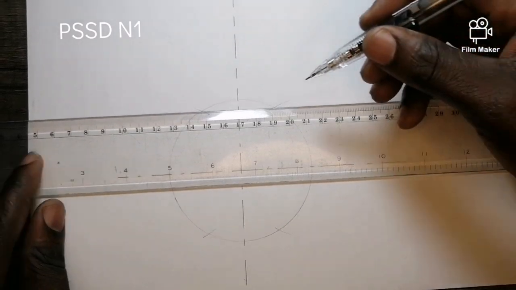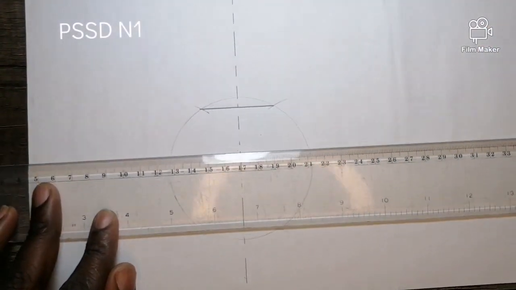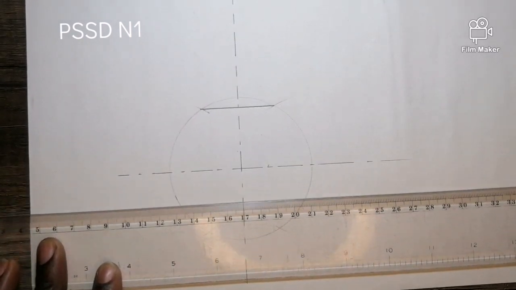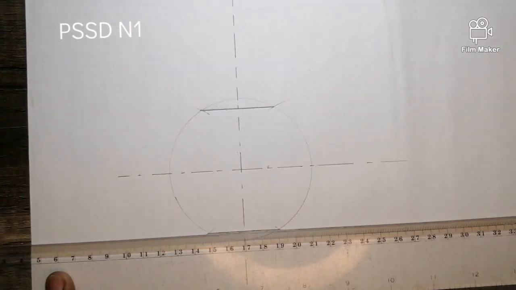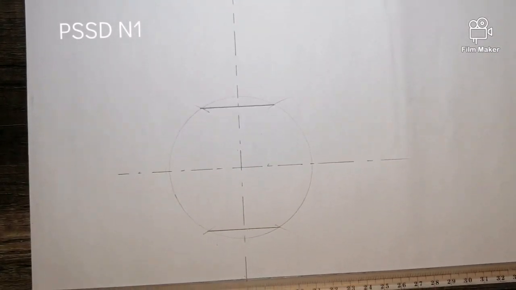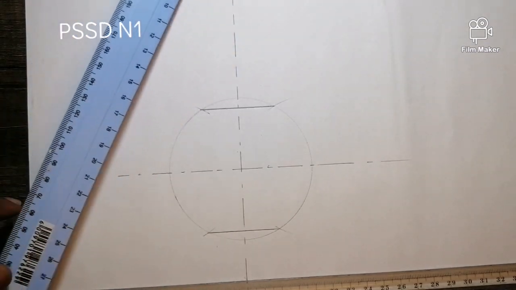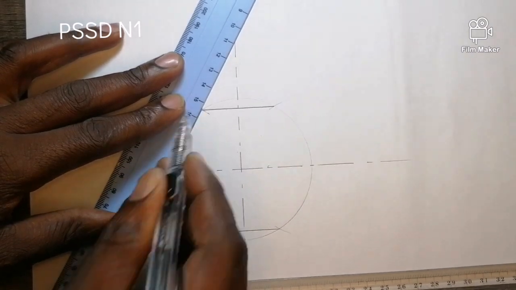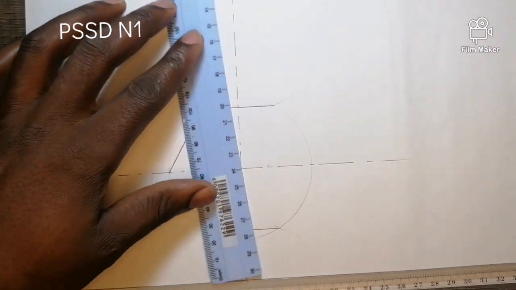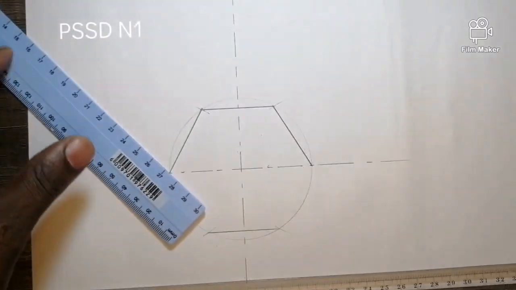So now you join this point with that one. Now dark. You understand? This one with that one dark. Then you take your 30mm ruler, you join this point and this one dark. You come again this side, you join this one and that one dark.